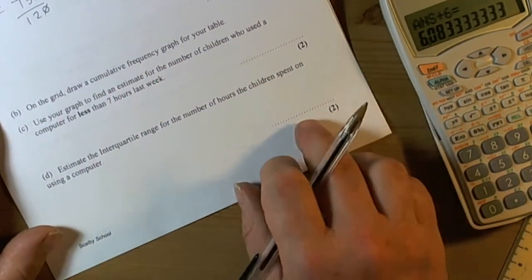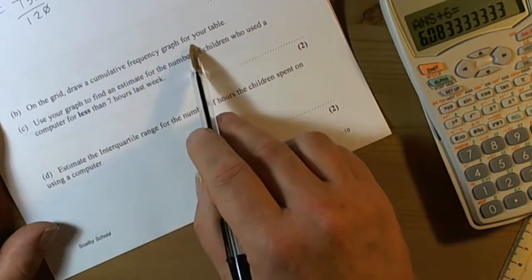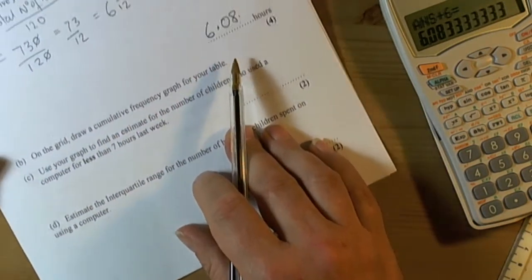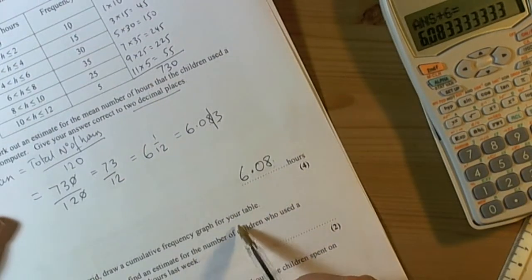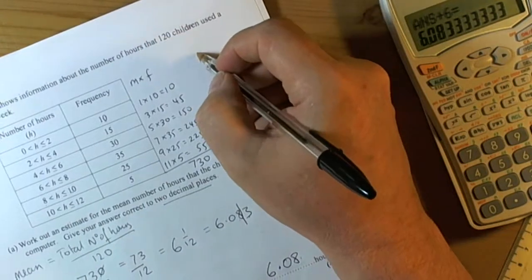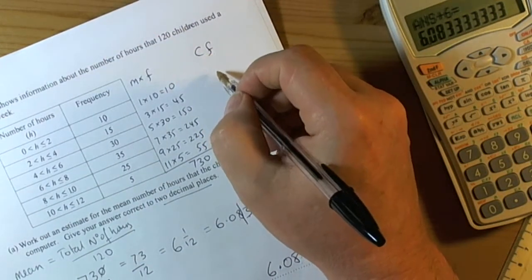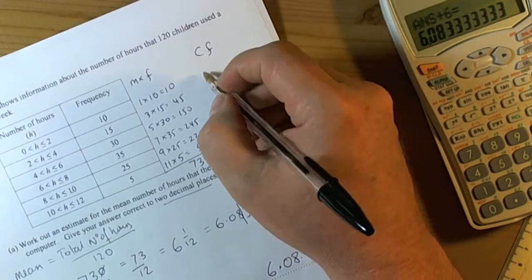Now, question 12b is asking us to draw a cumulative frequency graph on the table. So if we're going to do the cumulative frequency graph, then we need some cumulative frequencies. So we go back to the table, and we've got to add on the extra columns to do the cumulative frequency calculations. Cumulative frequency means add up as you go along.